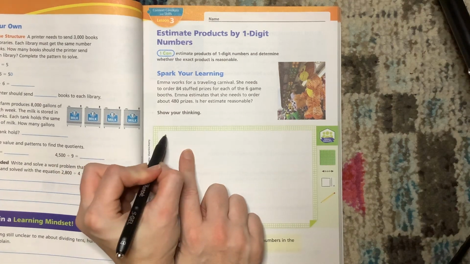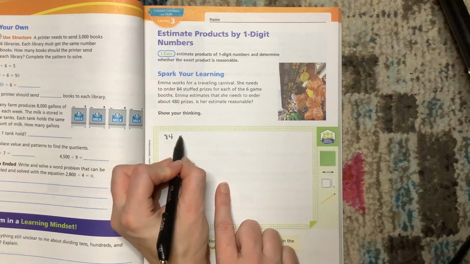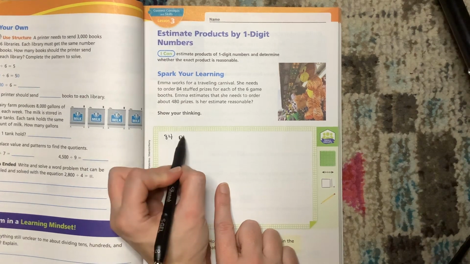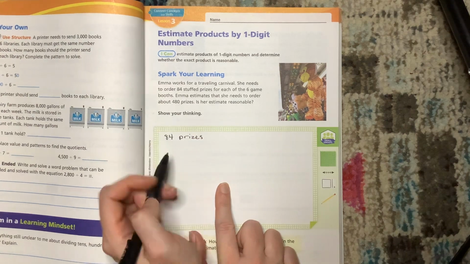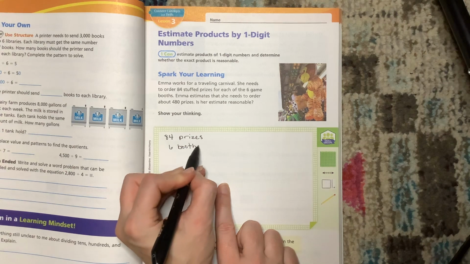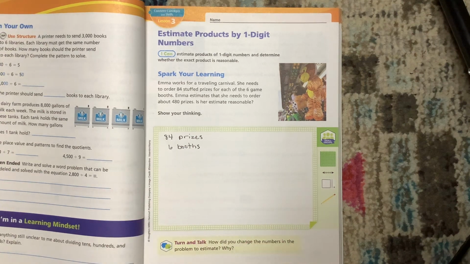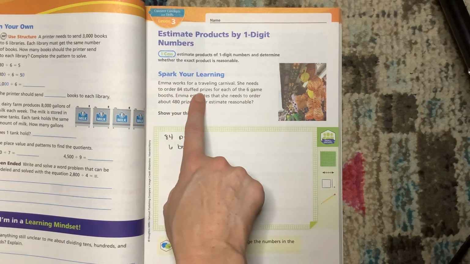Okay, so I'm going to put this here: 84 prizes, and 6 game booths. All right, so if I'm going to estimate, we have 6 groups of 84 stuffed prizes.